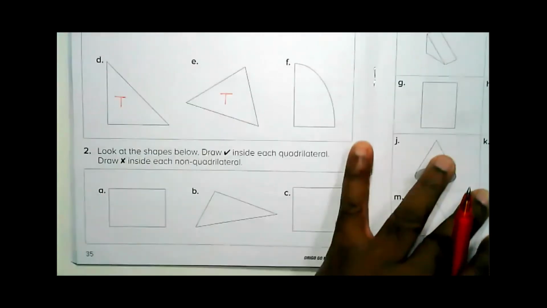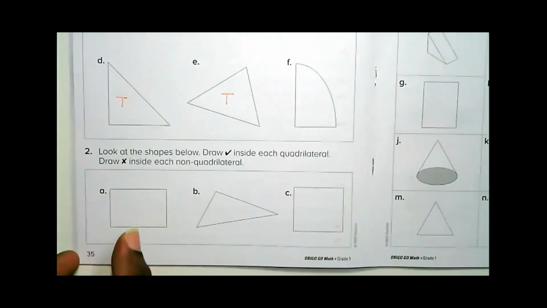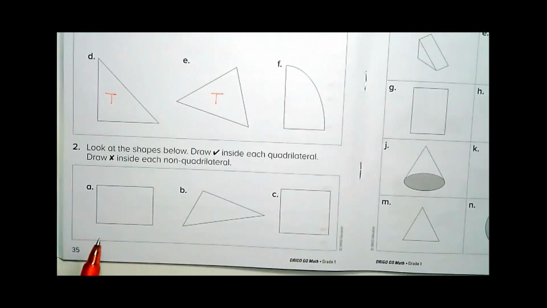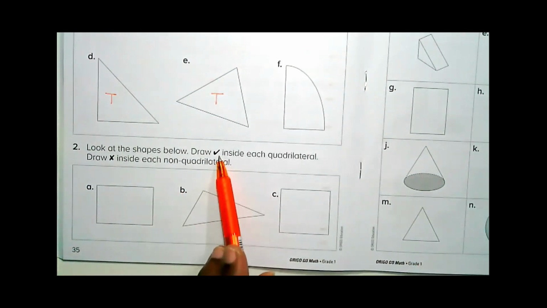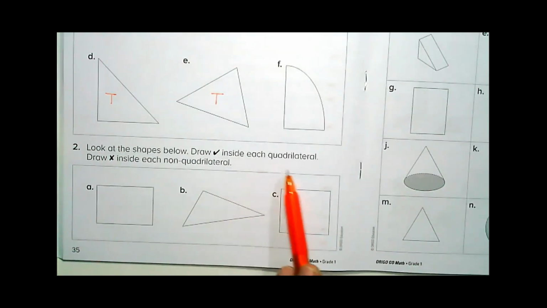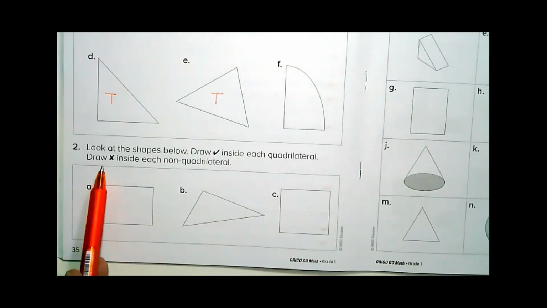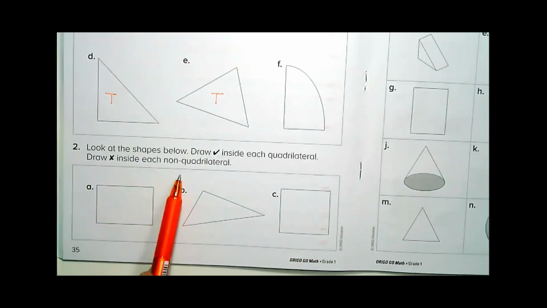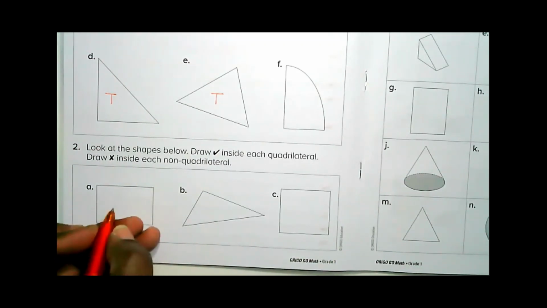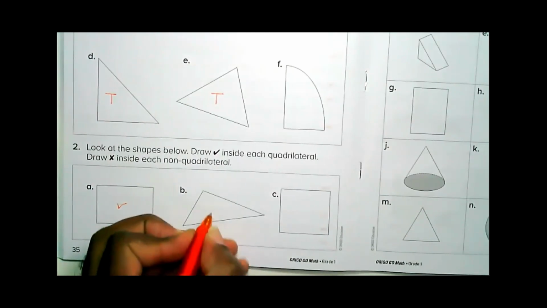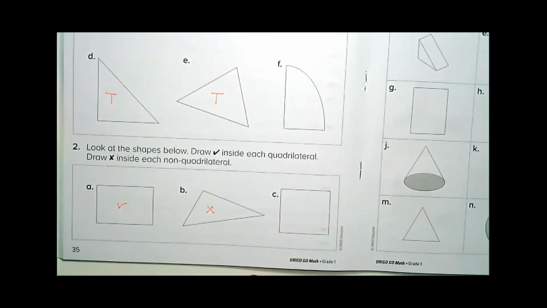Number 2. Look at the shapes below. Draw a check inside each quadrilateral and a cross inside each non-quadrilateral. So we check the quadrilaterals, we cross out the non-quadrilaterals. This is a quadrilateral. There you have it, folks. Check your answers and do the necessary correction.